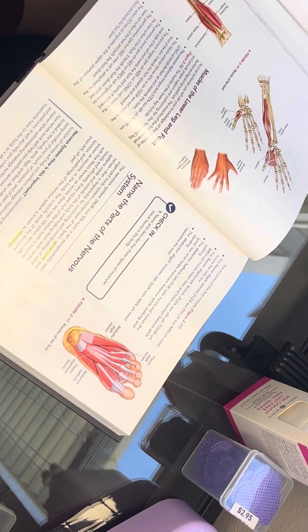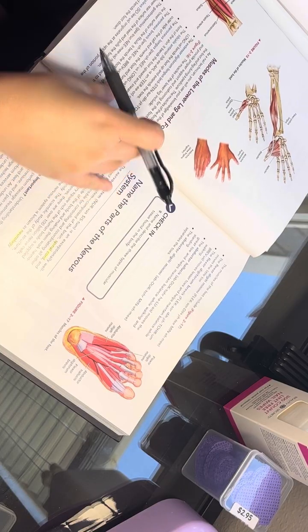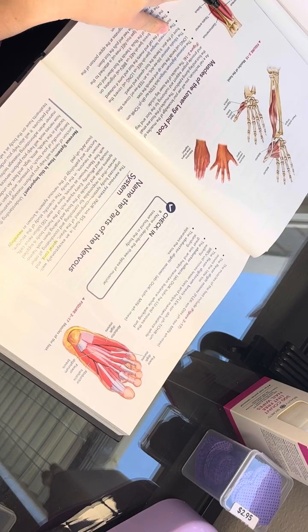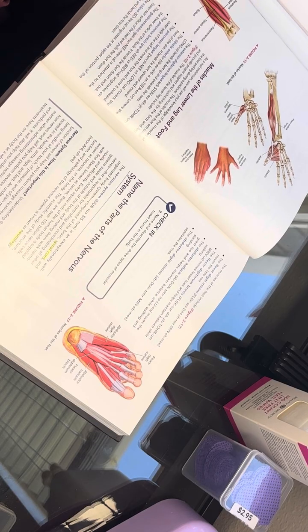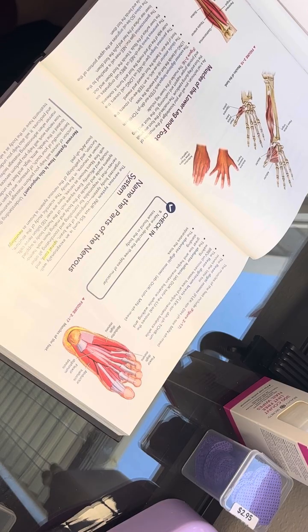Okay, muscles of the lower leg and foot. As a nail technician, you will use your knowledge of muscles of the foot and the leg during pedicure. The muscles of the foot are small and provide proper support and cushioning for the foot and leg. The muscles of the lower leg include the extensor digitorum longus.